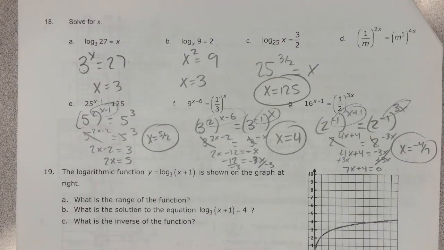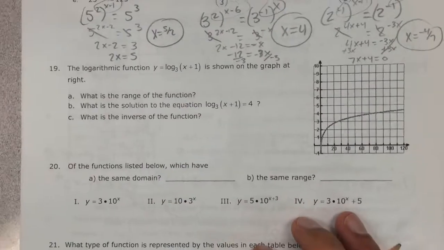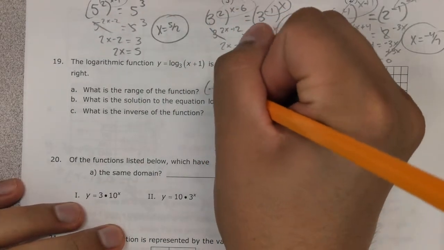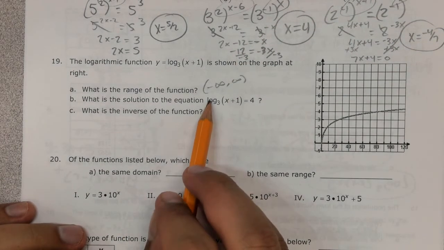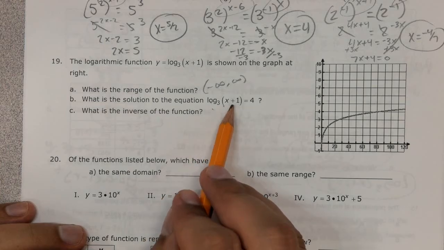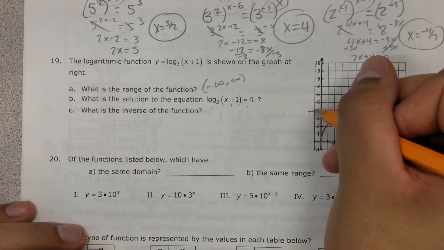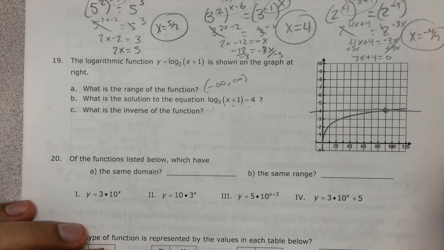All right, and then number 19, this one's a log function. Guys, log functions, the range is always all real numbers, negative infinity to infinity. What is the solution when log base 3 of x plus 1 equals 4? So it's saying when this is 4, what's the solution? 80.